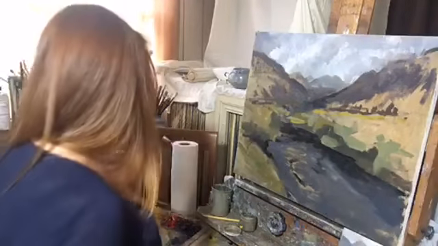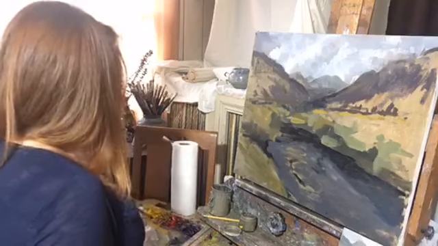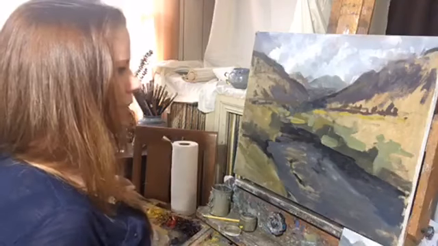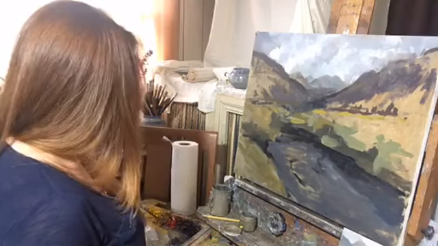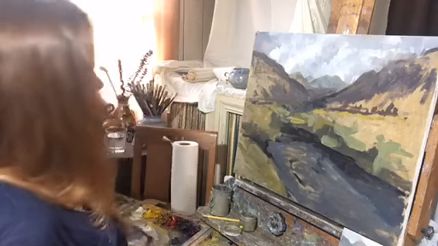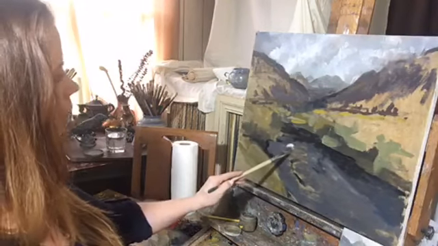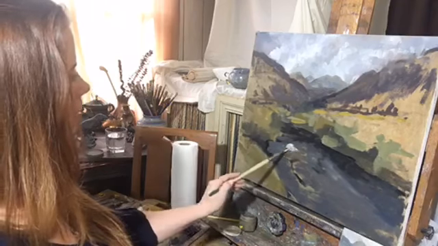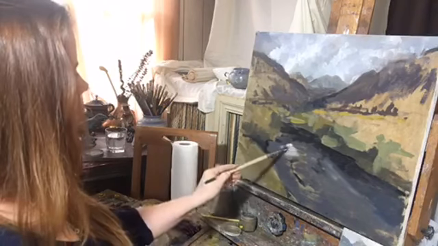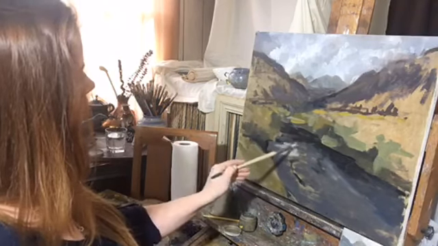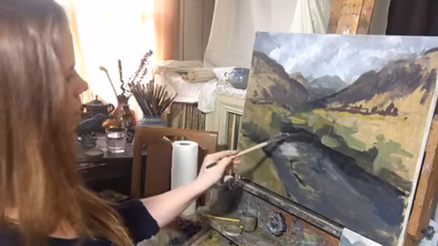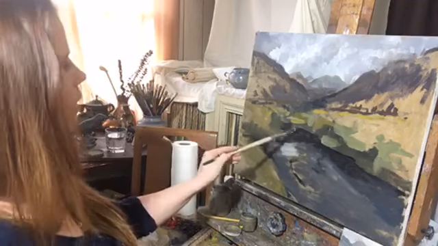And then just a little bit of this white, gonna take a little yellow ochre to keep it a little bit warmer. This will help to make it feel like this is water in here. I think I'll put the bear right back in there.